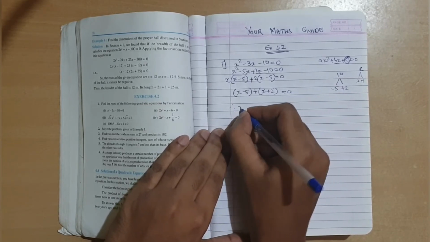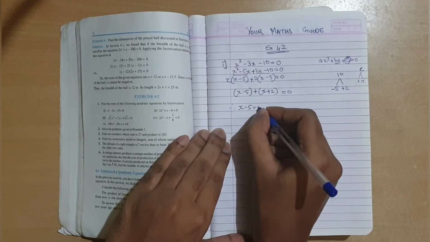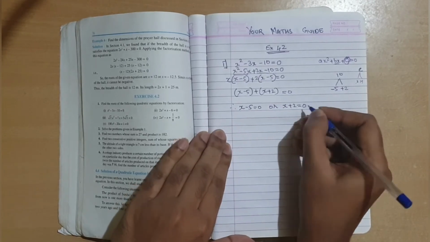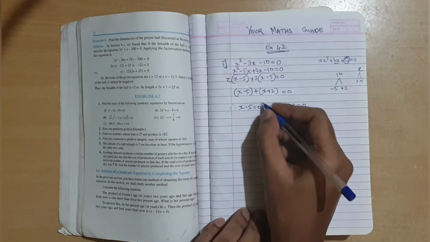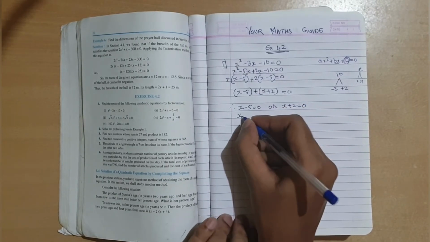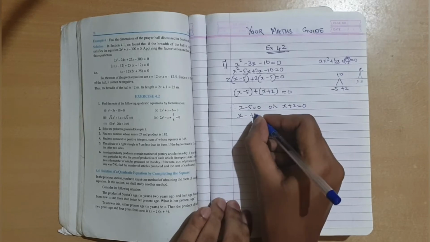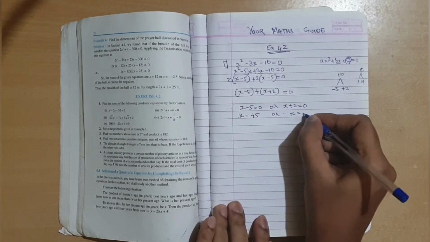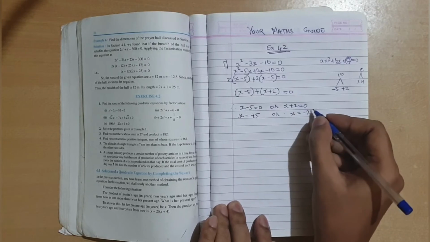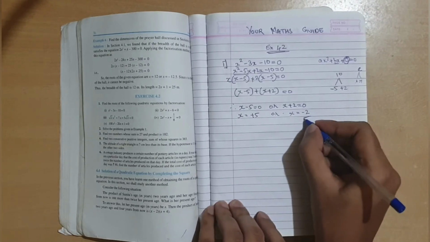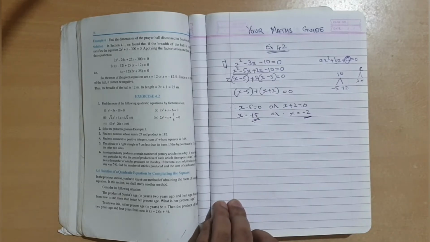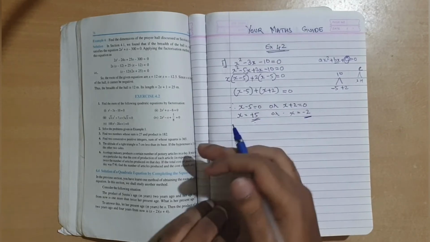Therefore x minus 5 is equal to 0, or x plus 2 is equal to 0. So when you send this minus 5 that side, it will become plus. x is equal to plus 5, or here x is equal to minus 2. When you send this to that side, it will become minus 2. So these are the two roots of this quadratic equation. See, it is so easy.